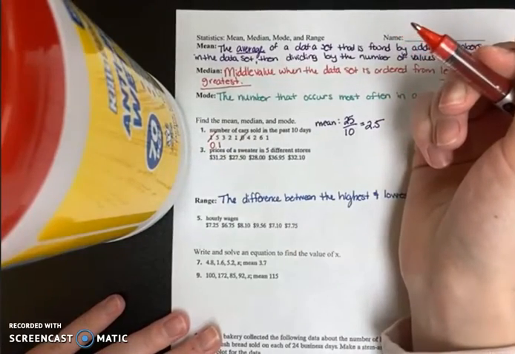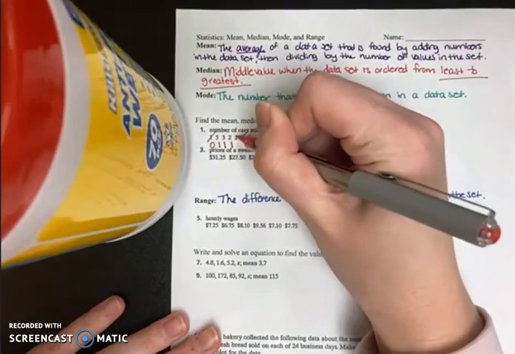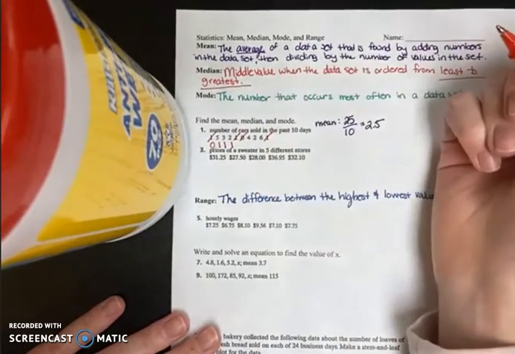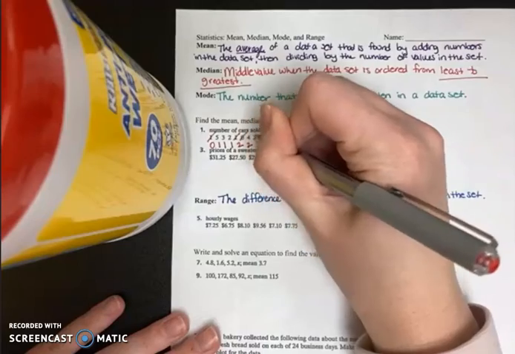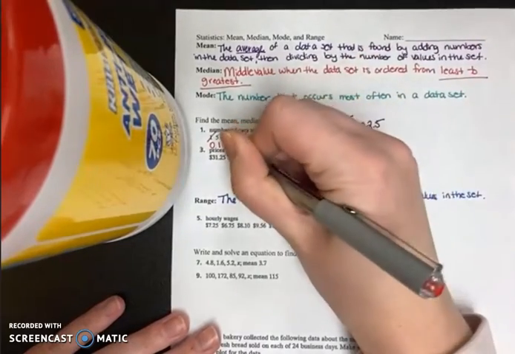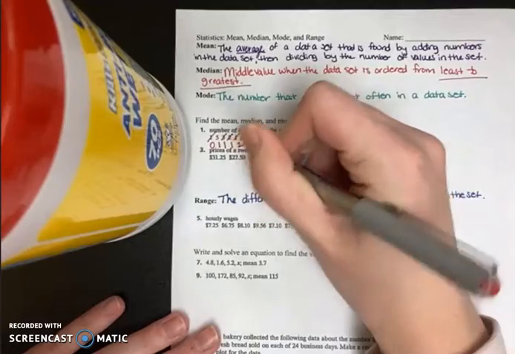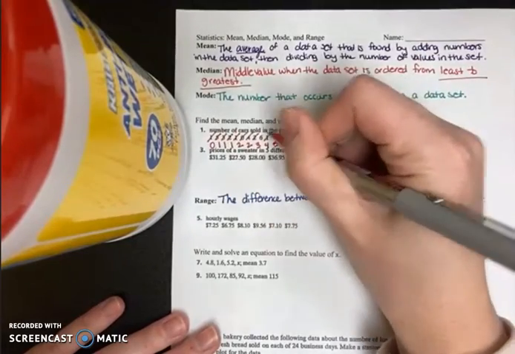And I have the number 1 more than once. I have it 3 times, so I need to rewrite it 3 times. I have the number 2 twice. Then I have a 3, 4, 5, and a 6.